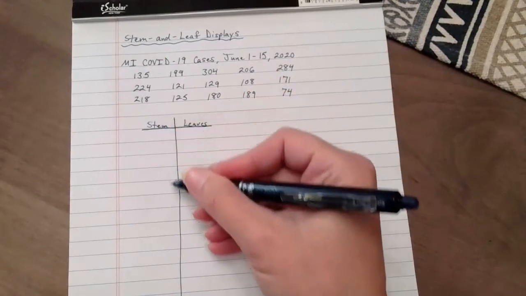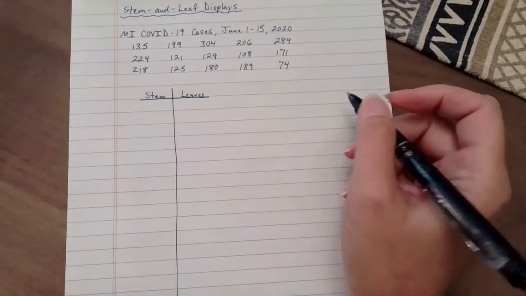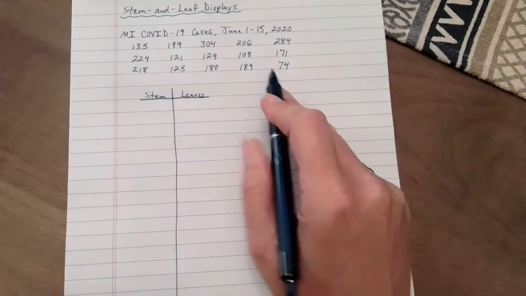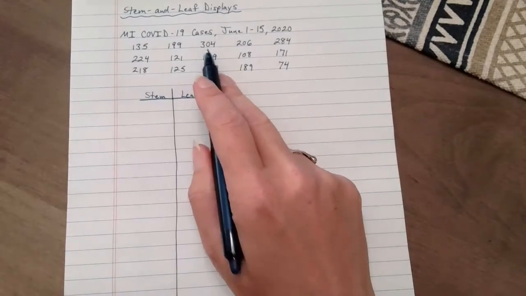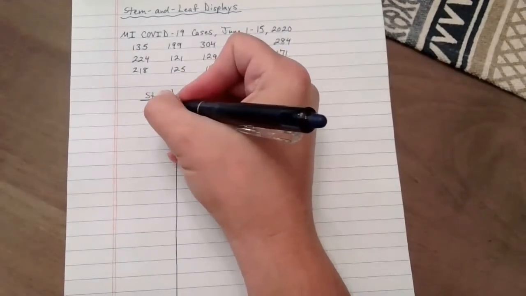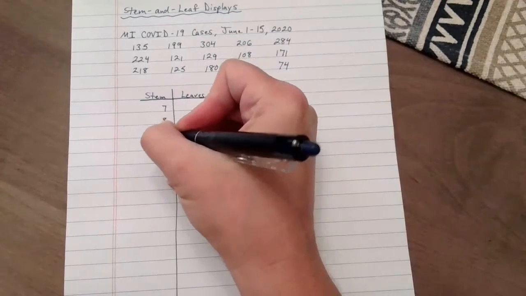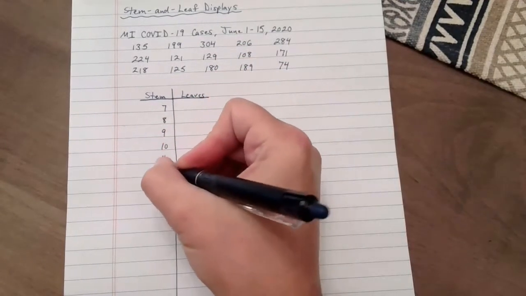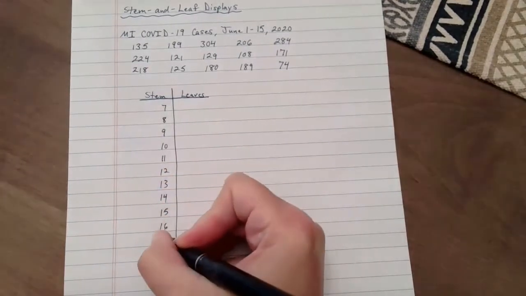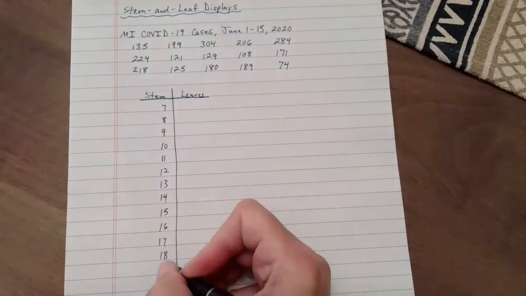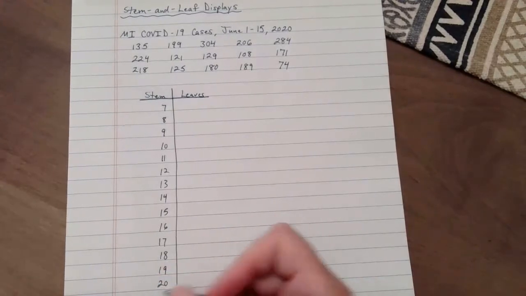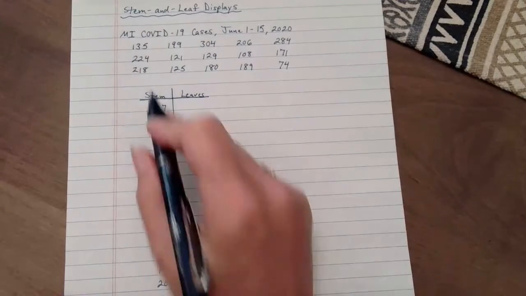When I set this up, I want my stems to be in order from smallest to largest, and so I'm just perusing my data here. 7 I do see as my smallest number, and it appears that 304, so 30, would be my largest stem. So I want to start counting, and I want to start counting in order. 7, 8, 9, 10, 11, 12, 13, 14, 15, 16, 17, 18. I'm going to have to draw a couple more lines here. That's okay. 19, 20, 21, 22.